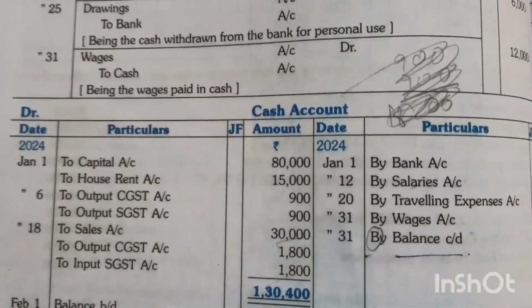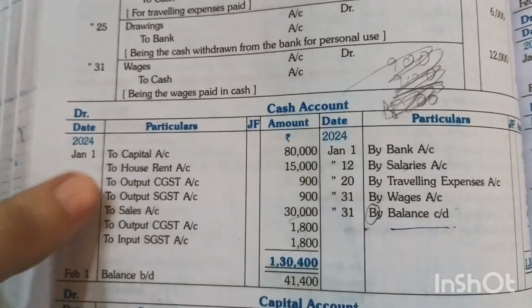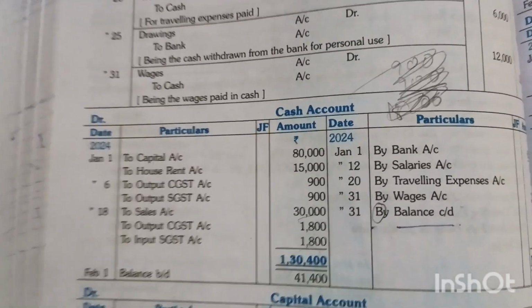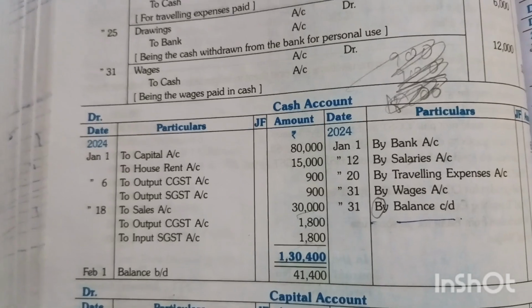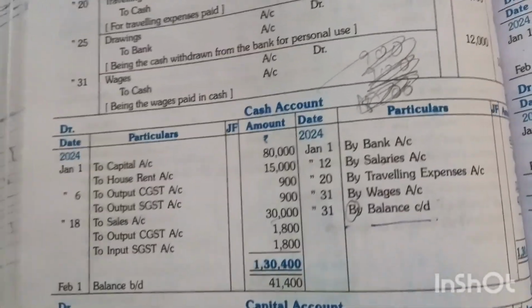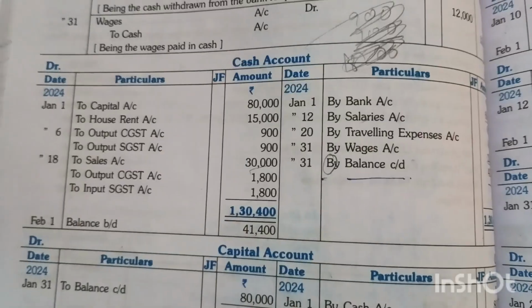This is a ledger account, so this is cash and capital, bank account. Here the BD side is this side, we post this side. Capital, house rent, output GST, CGST, SGST. This side we will post in the trial balance. BD side, balance brought down.